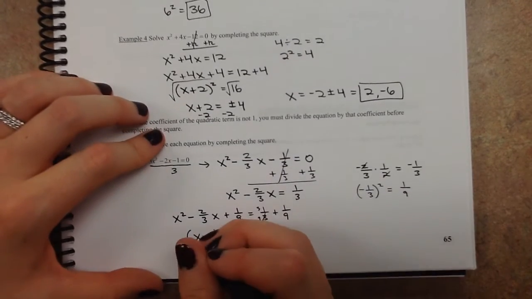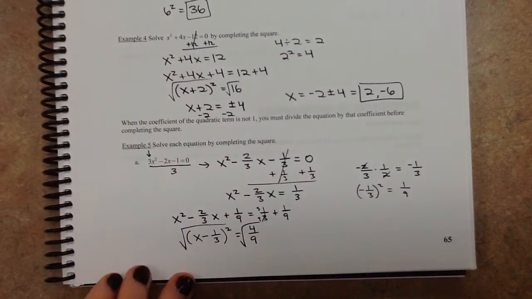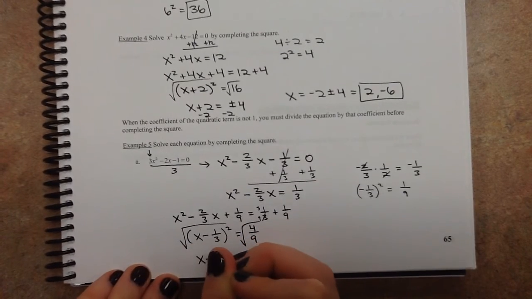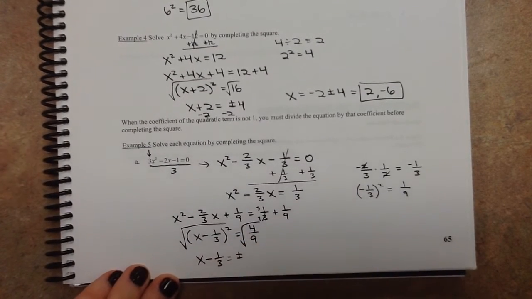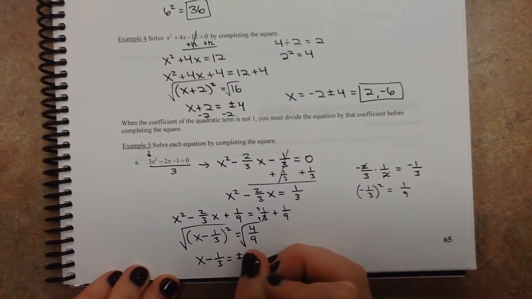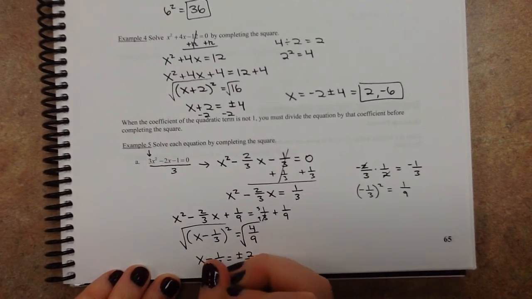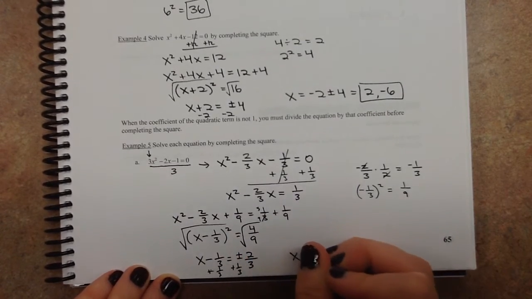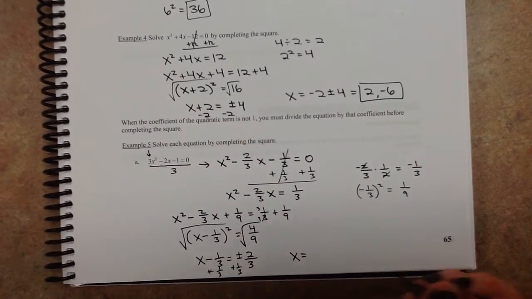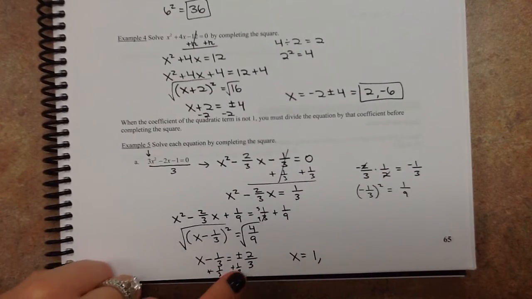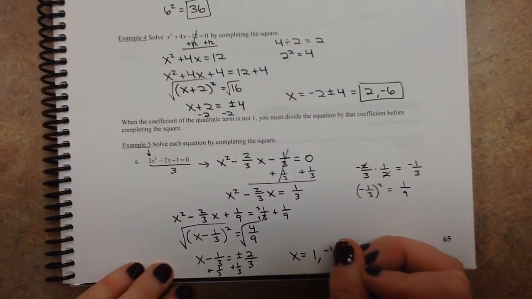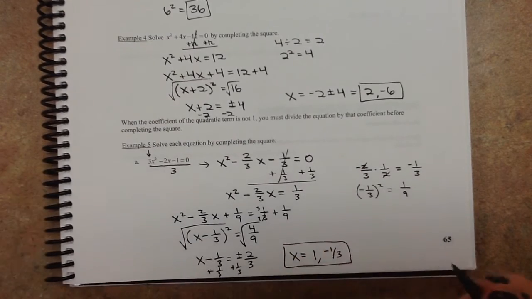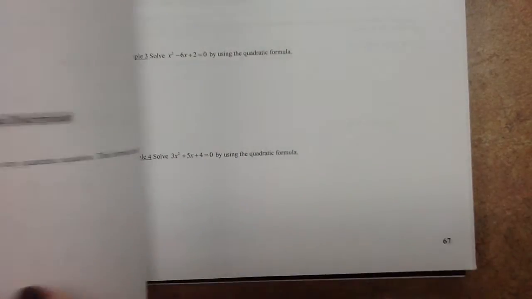Okay, next step, I square root both sides. So I end up with an x minus 1/3 equals, don't forget your plus or minus on the right, square root of 4 is 2, square root of 9 is 3. And then I can add the 1/3 to both sides. So x equals, I get 1/3 plus 2/3, that's 3/3, which is 1. 1/3 minus 2/3 gives me a negative 1/3. Okay, so those are my two answers. You could check those on the calculator if you wanted to. Let's look at a few more examples here.